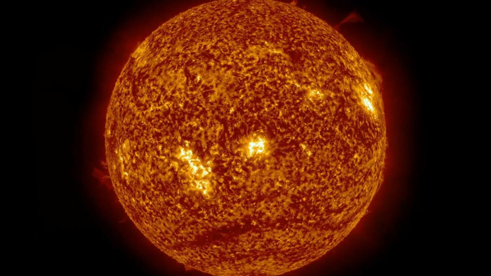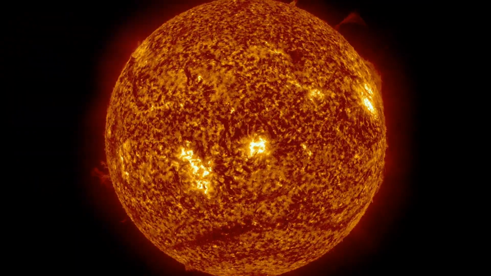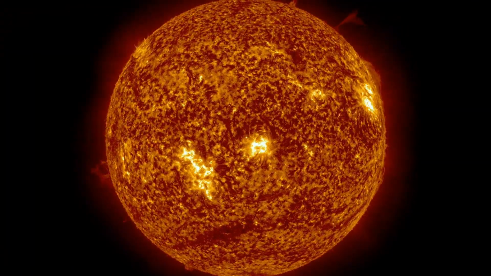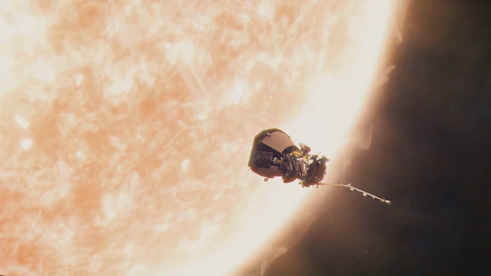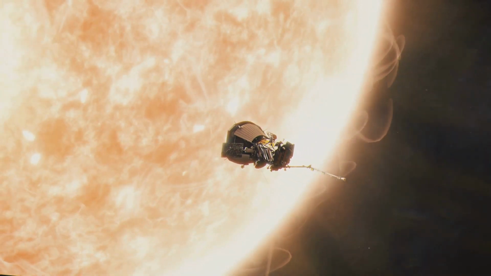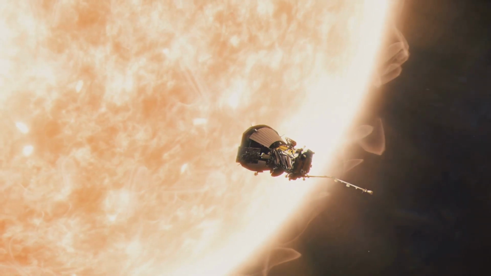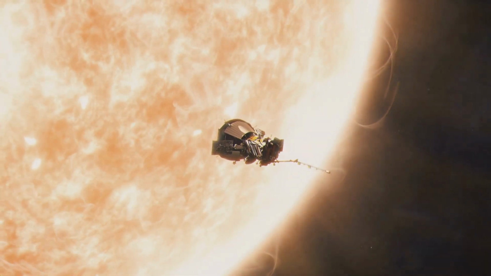To understand the Sun better, scientists engage in helioseismology, the study of the Sun's interior by observing its surface oscillations. Various instruments and spacecraft, such as the Solar and Heliospheric Observatory, or SOHO, and the Parker Solar Probe, are pivotal in studying the Sun and its effects on the solar system.